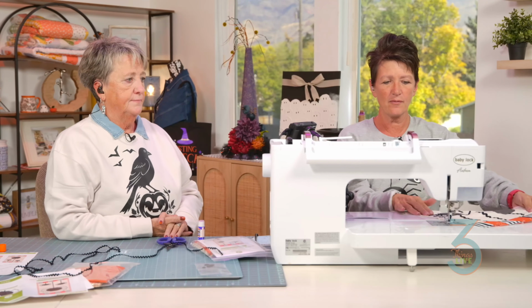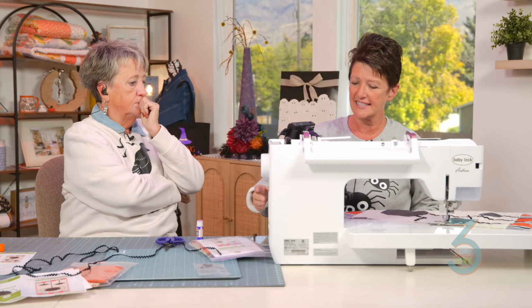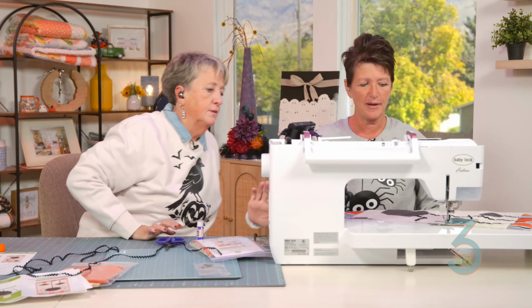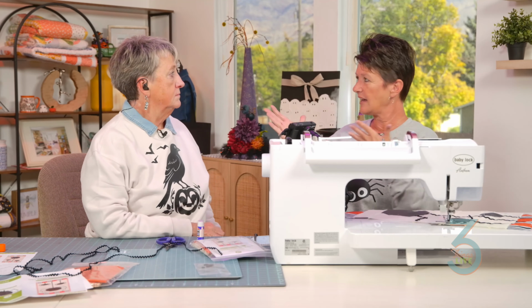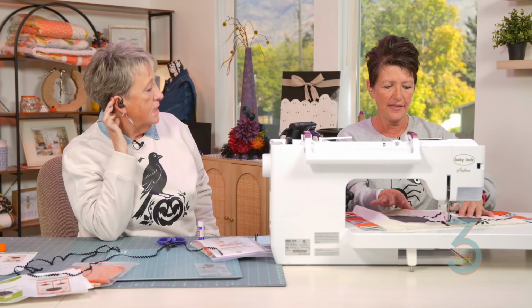All right, so I'm sewing today on the Baby Lock. One of the things the Baby Lock has is a guide beam, so I'm going to turn the guide beam on, because that helps so much when we're sewing. If you don't have a guide beam, then just set your needle.